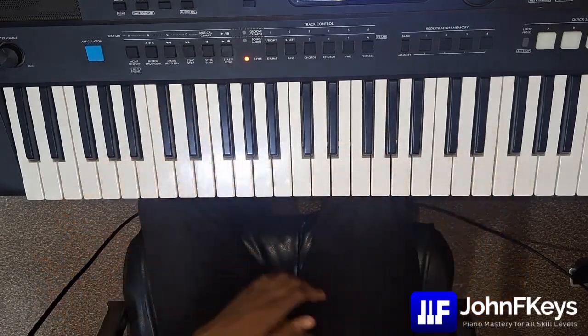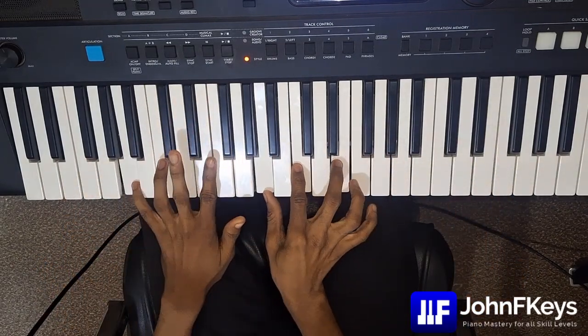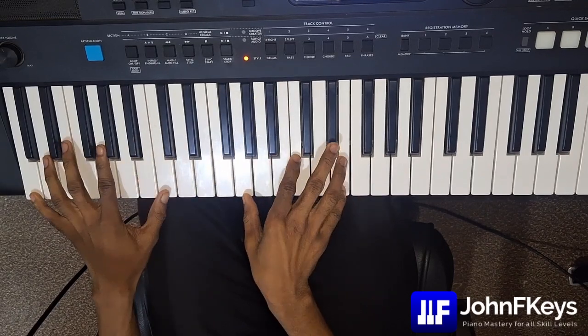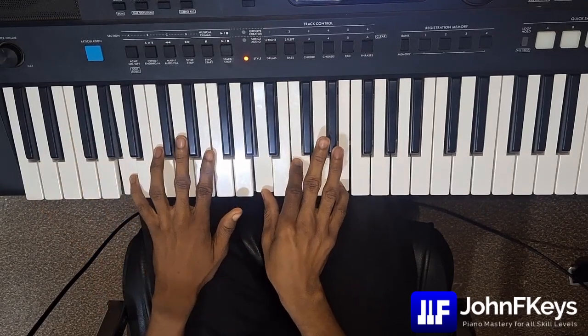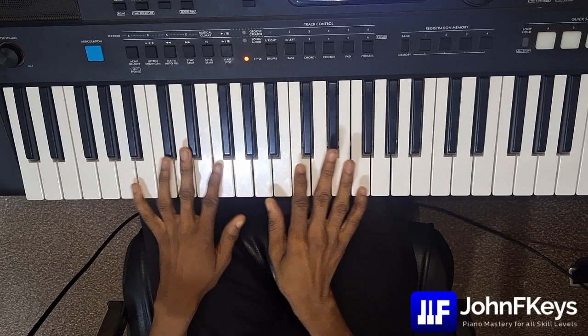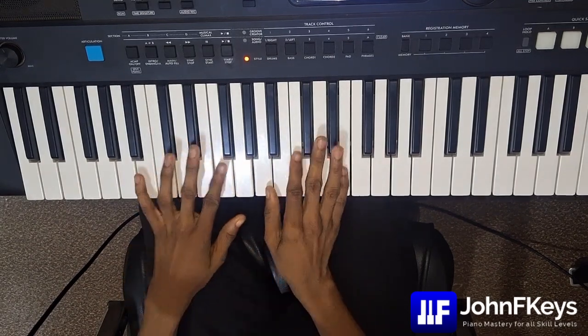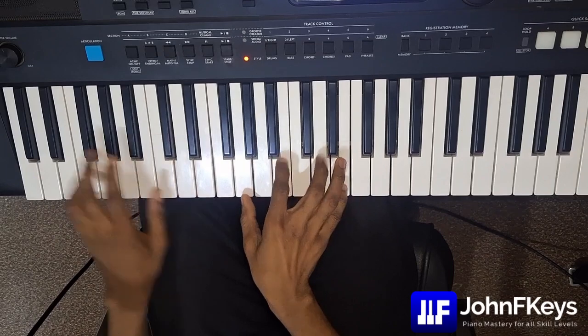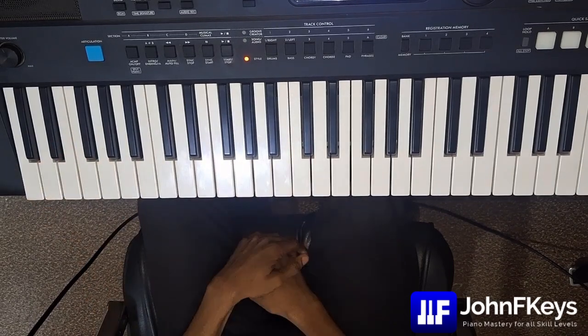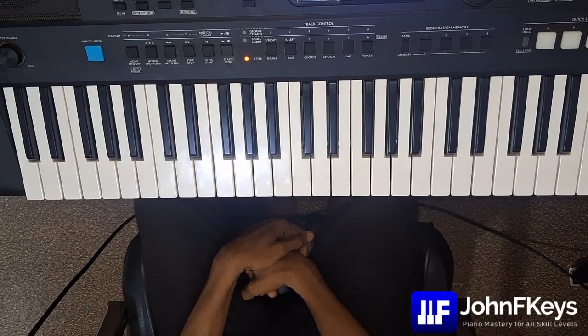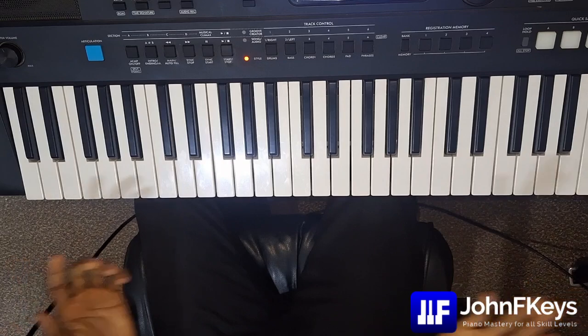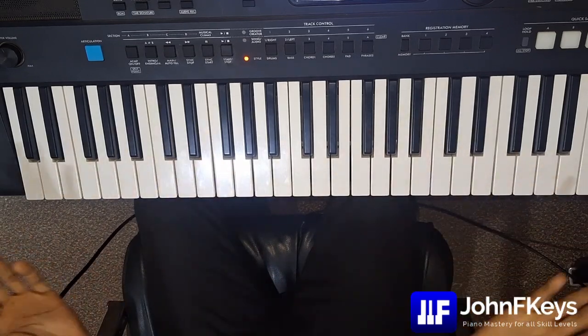You're on B. Now to C, it's still the same thing. It's the same thing. So that is just it on how to easily modulate on keyboard.